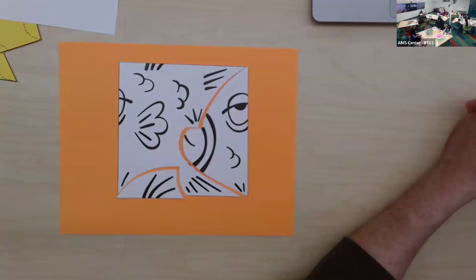Cut out the square and then cut along those dotted lines.